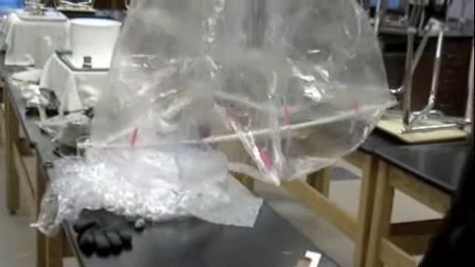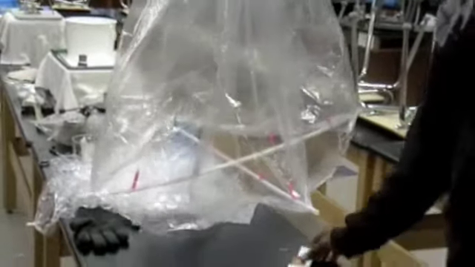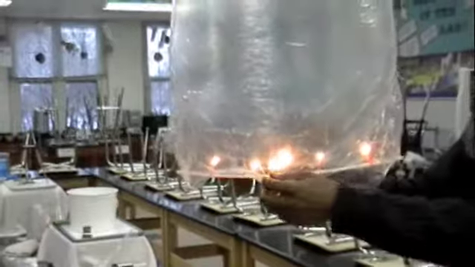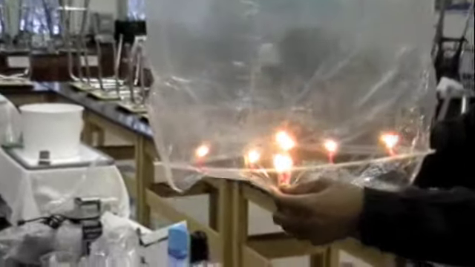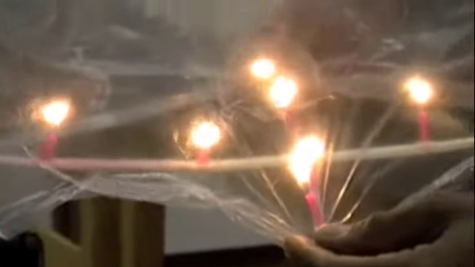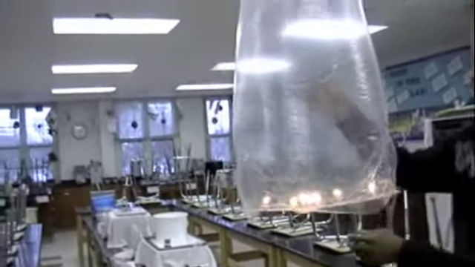What we're going to do is light the candles on the frame, and then we're going to see if it actually works like a real hot air balloon. Okay, now all of the candles are lit. Notice that the volume of air inside of the bag is much bigger now. Before we lit the candles, the bag was deflated. Right now it's inflated. And actually the balloon is working because it is rising to the ceiling.